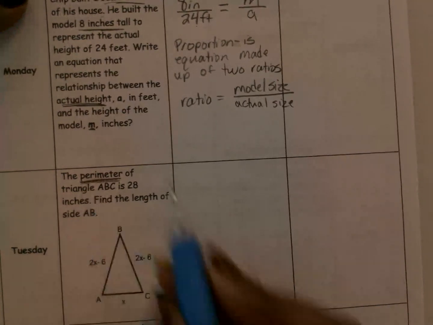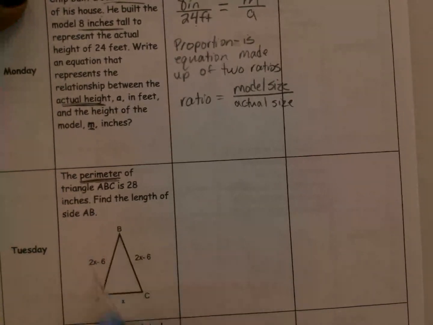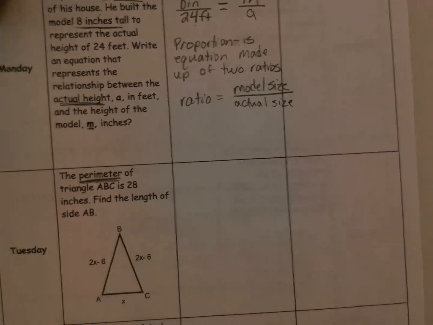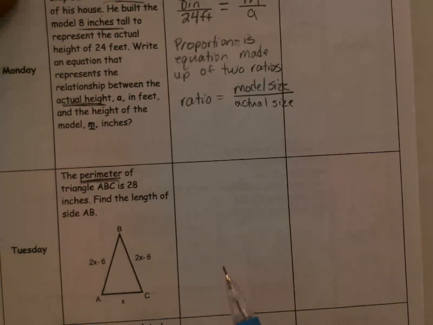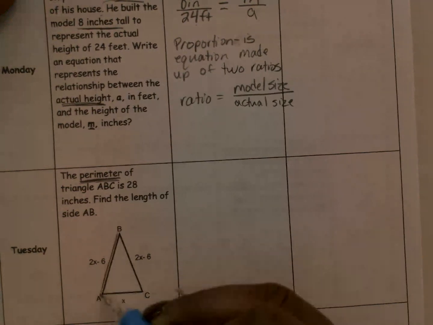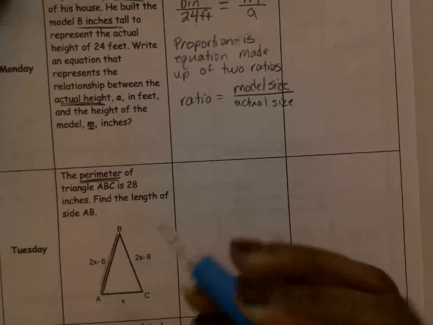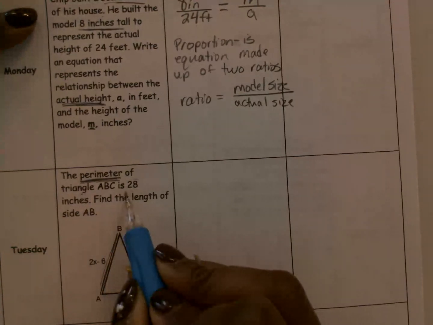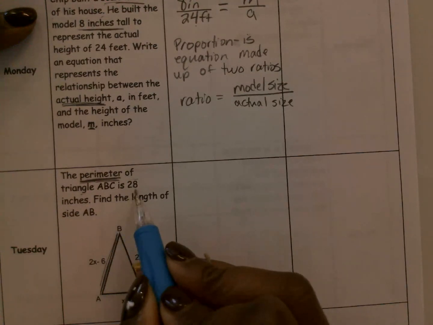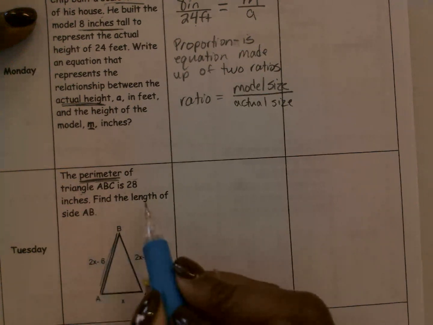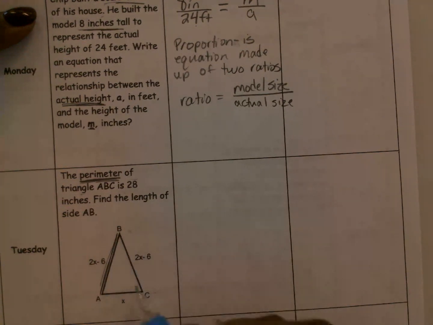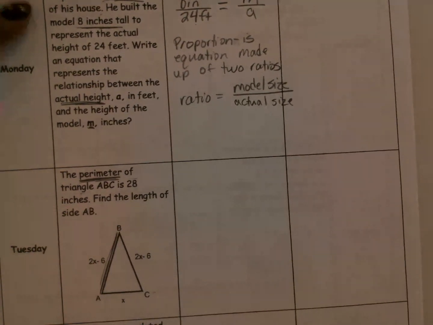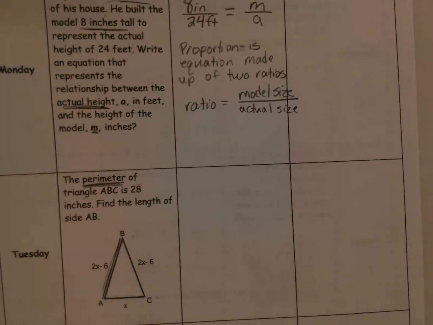Perimeter is the distance around. It says find the length of AB. This is the length right here. So it's telling you that perimeter, or P, is equal to 28 inches, and you're asked to find the length. So let's set this up, and then I'm going to give you time to work on it.